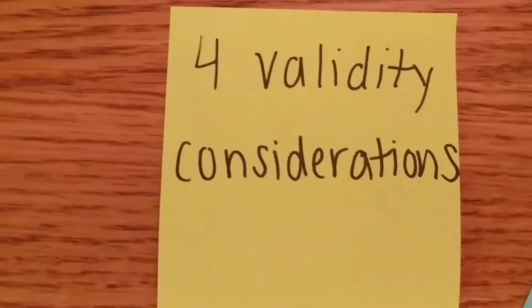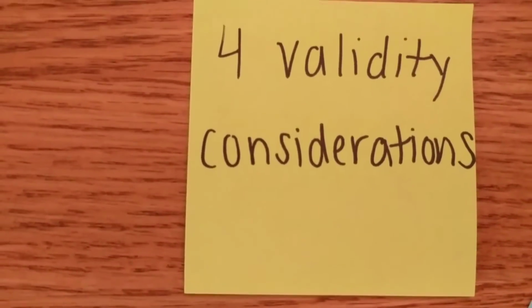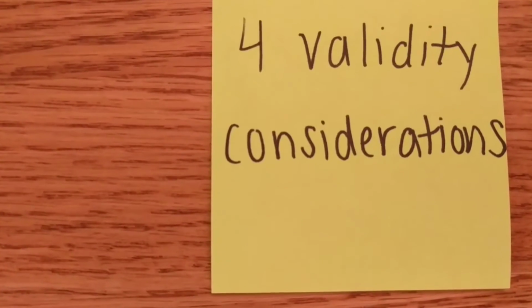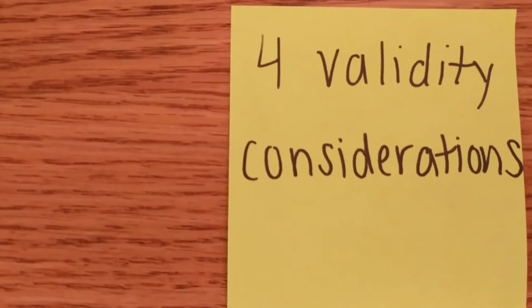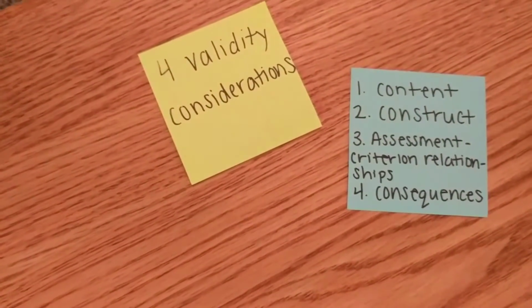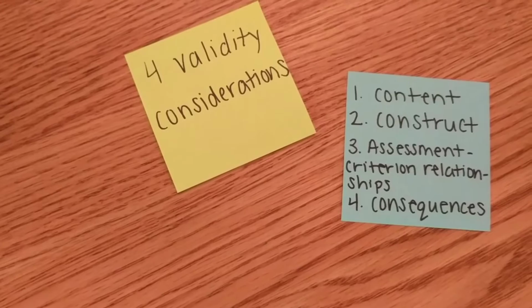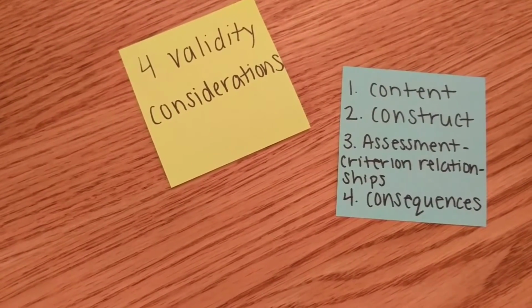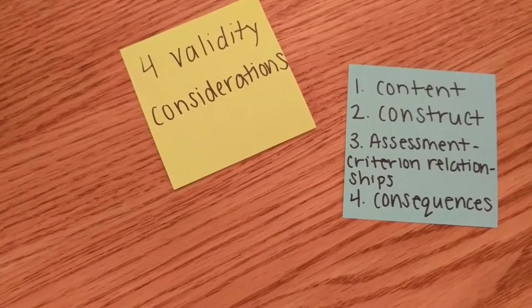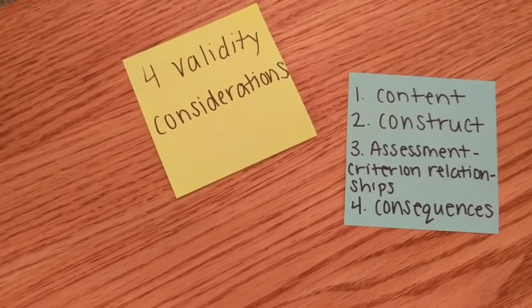There are 4 major considerations in validation. 1. Content. 2. Construct. 3. Assessment criterion relationships. And 4. Consequences. All placement tests need to be evaluated with these 4 characteristics in mind. In a brief summary of these, content is how well the assessment actually represents the content being measured and whether it is measuring the most important things.